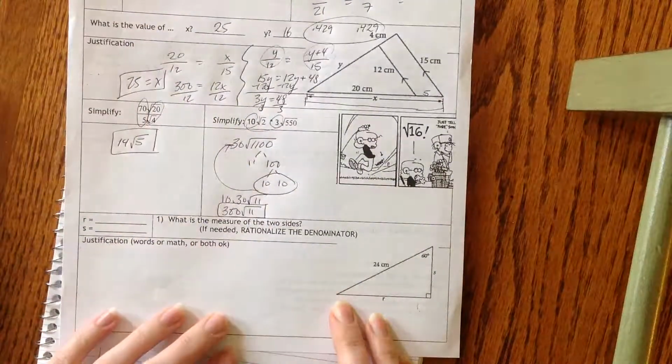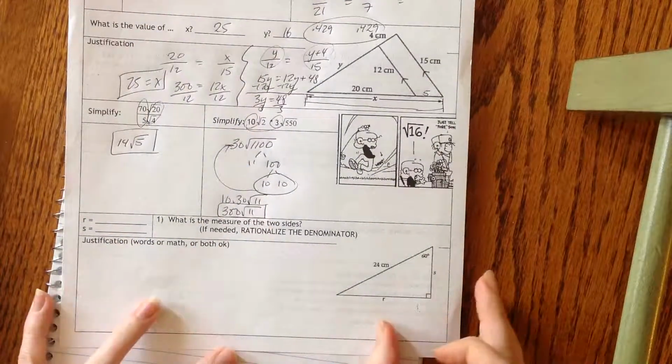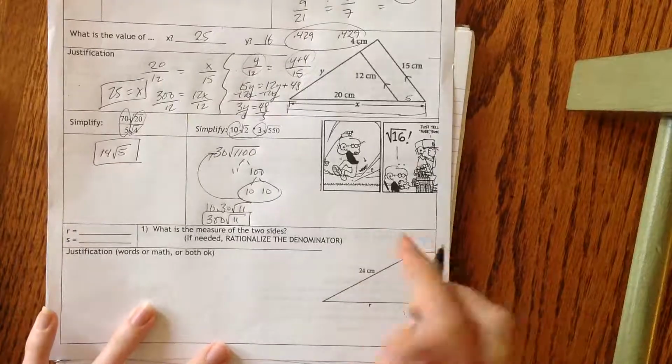Okay, this last problem here is a simple 30, 60, 90. Let me just write that relationship on here.